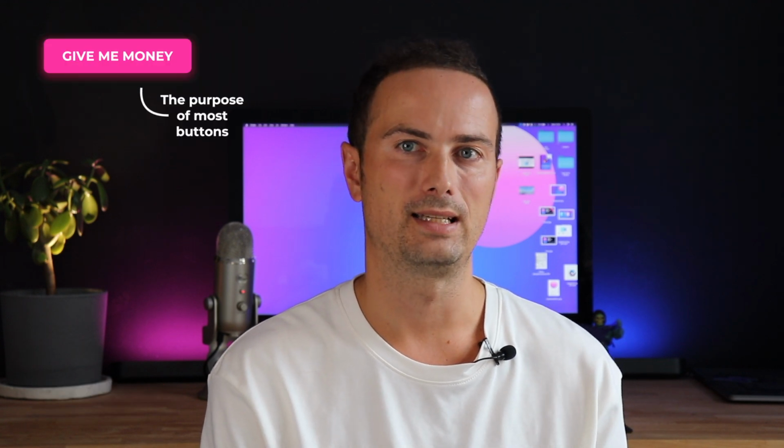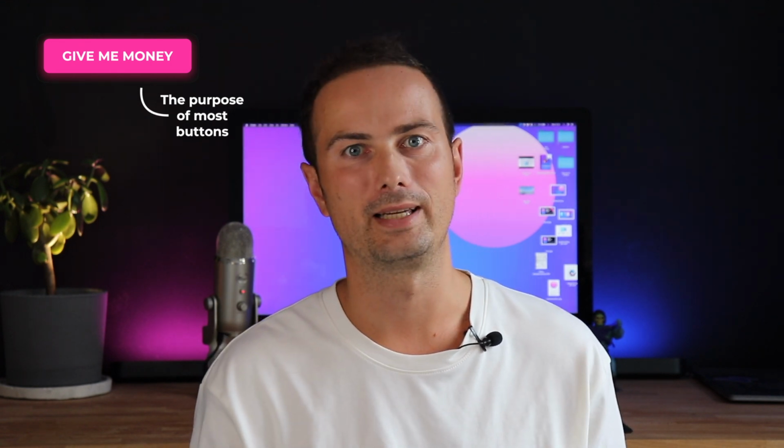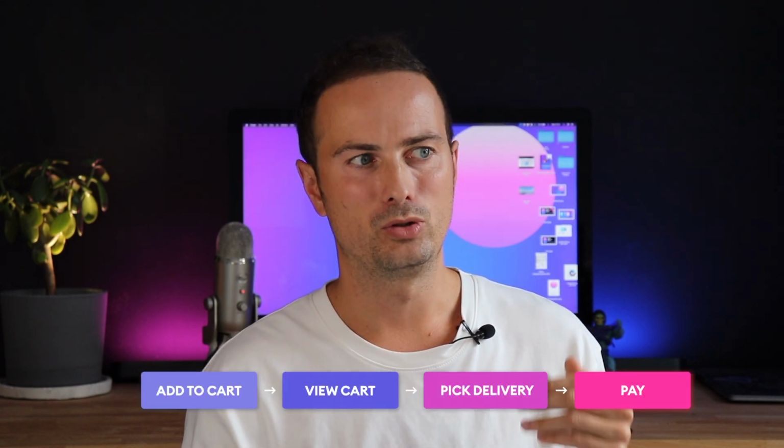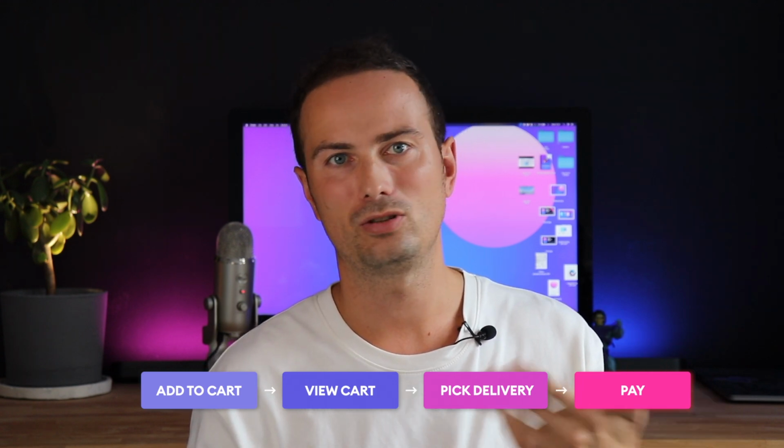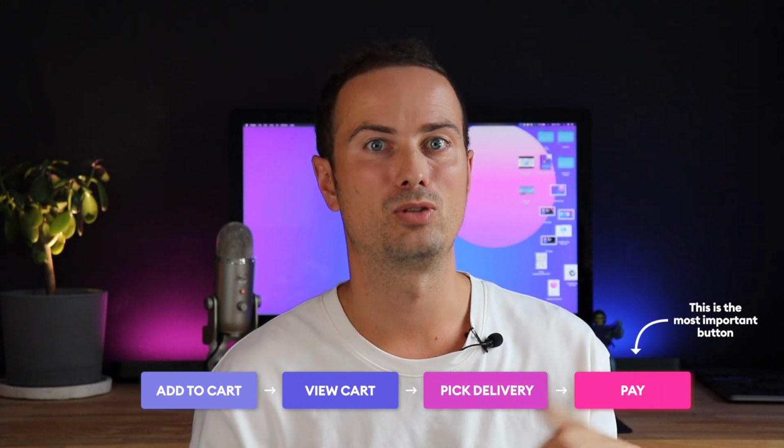So buttons are really important, and getting them right is one of the most essential things in any interface. Buttons are usually the thing that you click or tap on to get to the final page or the final success. So in a case of an e-commerce, or as some other people say, an internet store, you need to push a couple of buttons to get to the checkout and actually get your goods, and then somebody gets paid.